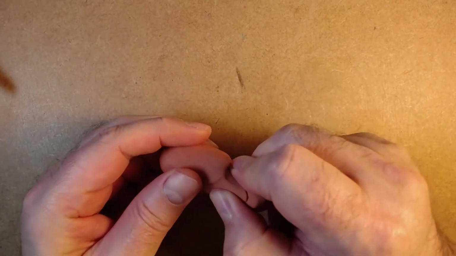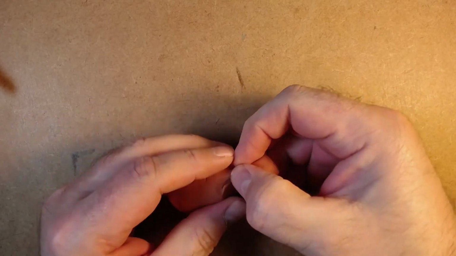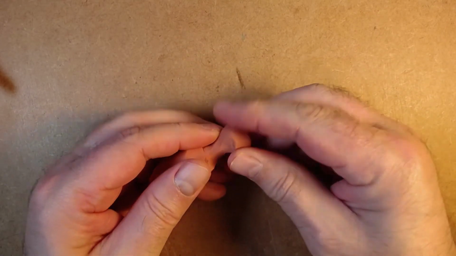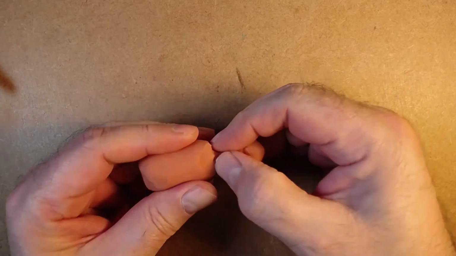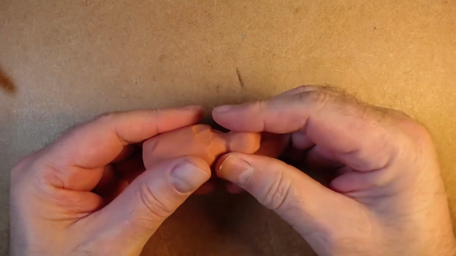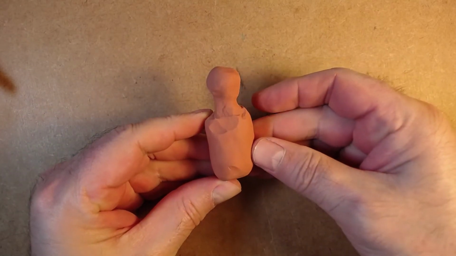I'm not pressing it too hard, and I'm leaving a sort of round shape at the top as I'm squeezing the neck, and the round shape at the top obviously is going to be the head, and the neck is the neck. So it looks a little bit like a bottle. Then the next stage is to make the arms.